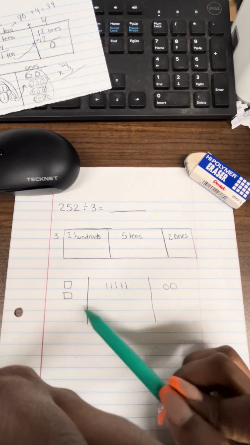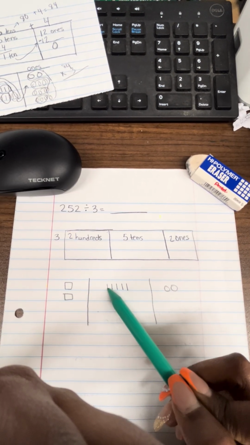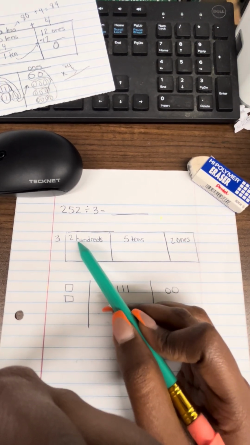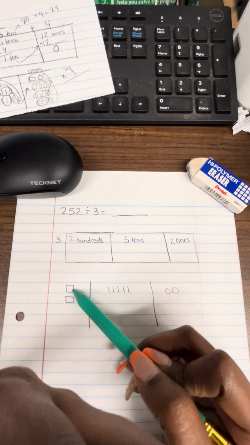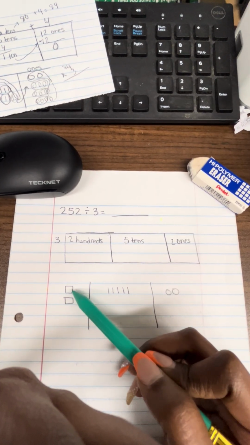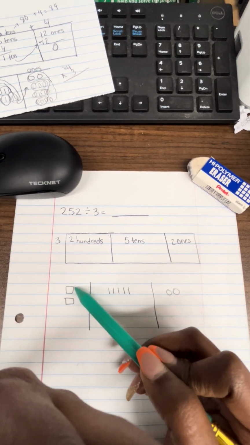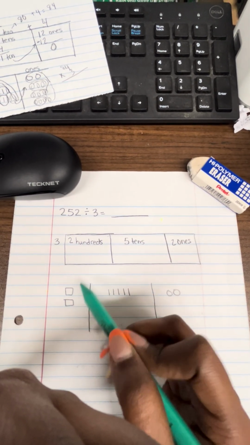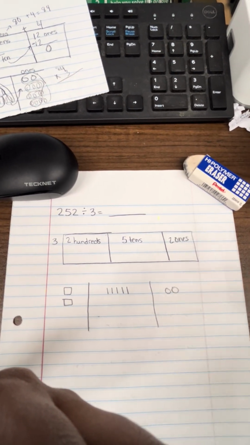And I also showed the pictorial with the place value blocks, hundreds, tens, and ones. So we have 2 hundreds, which is where we're going to start. Do I have enough hundreds to make groups of 3? No, I do not. So we're going to unbundle. And unbundle means to take apart a 100.